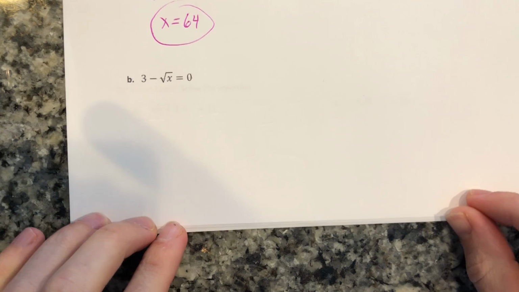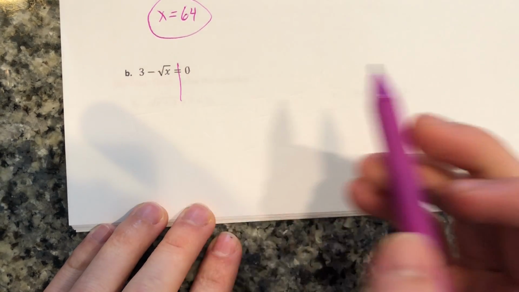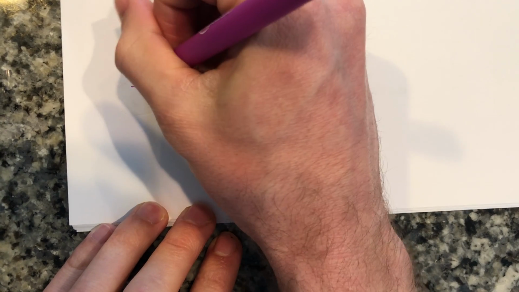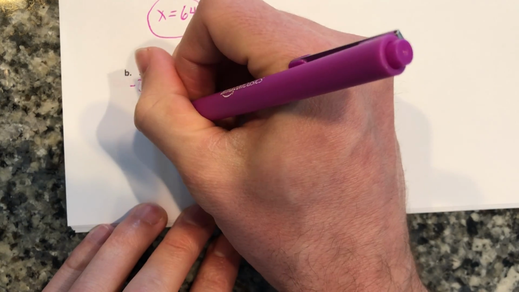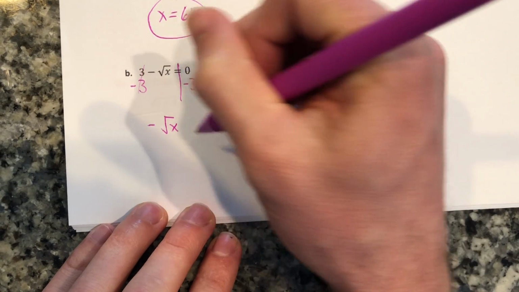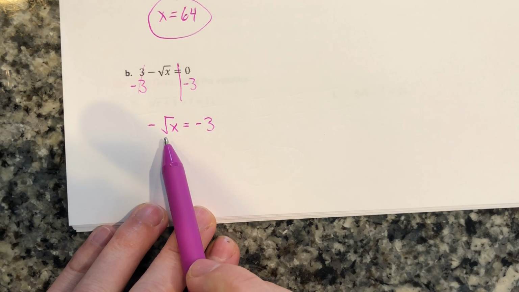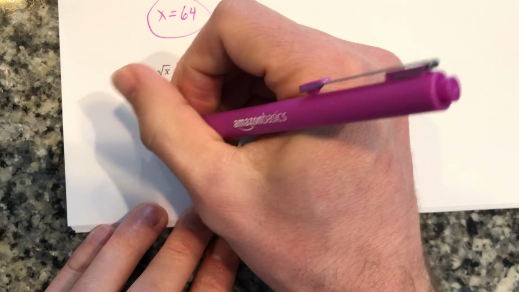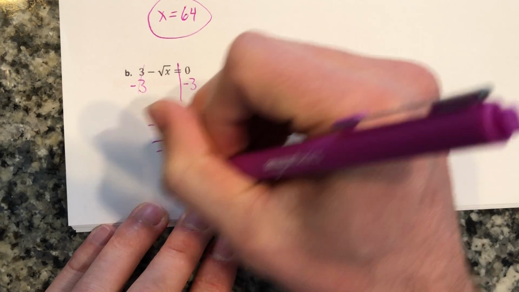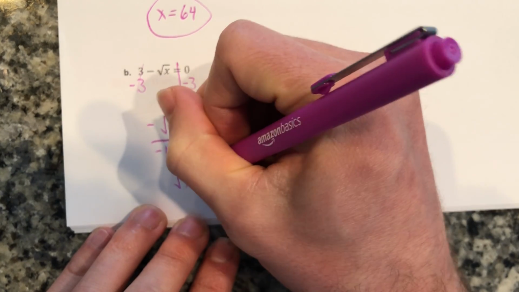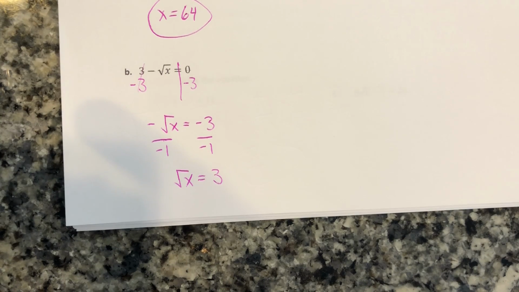Letter B, same thing. Draw the line. We need to isolate that square root of x. So the first thing I'm going to do is get rid of that 3. It's a positive 3, so I'm going to subtract it. Don't forget that there's that negative symbol still in front of the square root of x equals a negative 3. The square root is not by itself yet, so we need to get rid of this negative symbol. Remember, there's a negative 1 there, so that invisible 1, divide each side by negative 1, we end up with the square root of x equals a positive 3. Negative 3 divided by negative 1 is a positive 3.